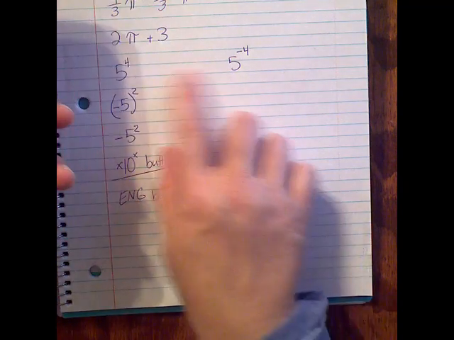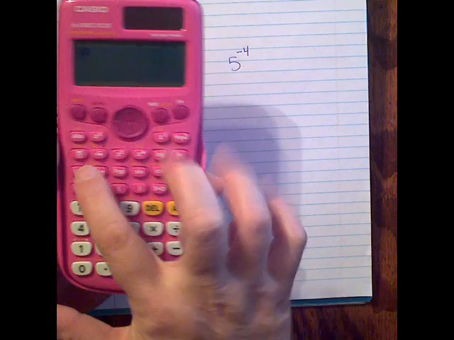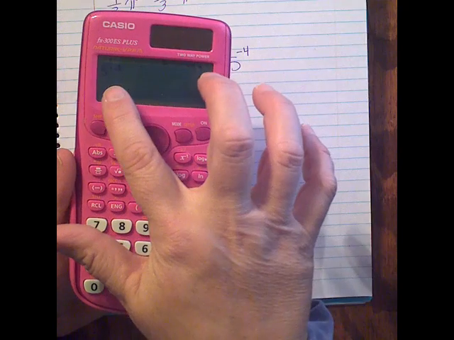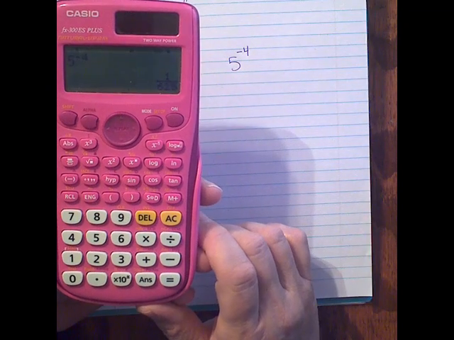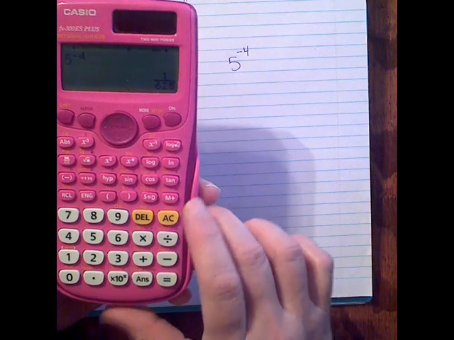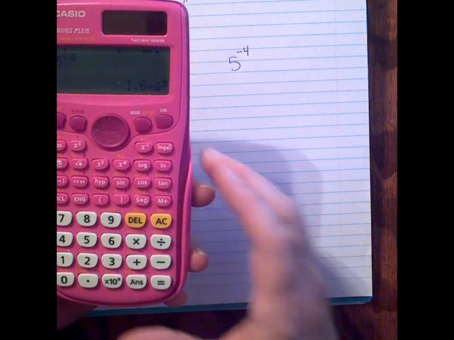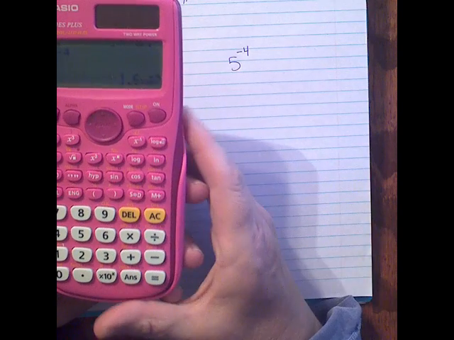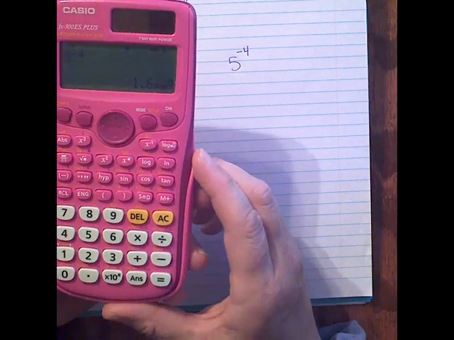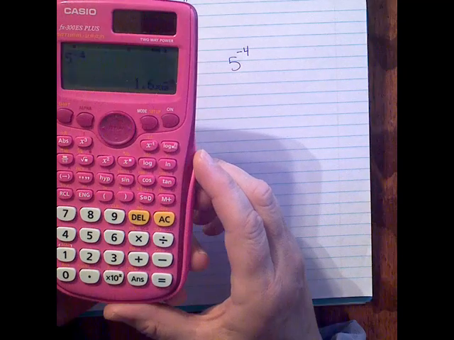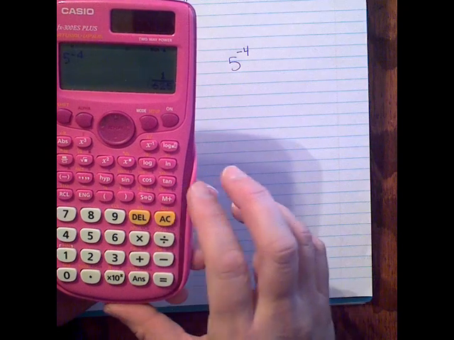Remember, negative exponents are fractions. So if I do 5 to the negative 4, notice it says 5 to the negative 4, I hit equal, it's going to be 1 over that 625. Now if you need that as a decimal, again, my S to D button. Notice that it put it in scientific notation. So I don't know. I'm trying to think if we can make it not do that. I don't know that you can.